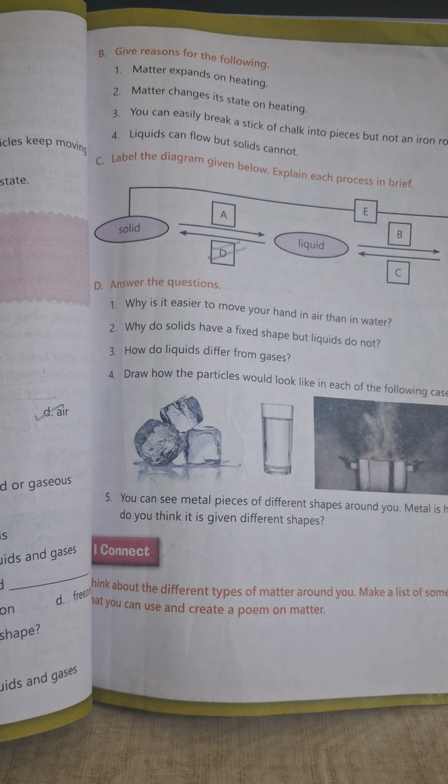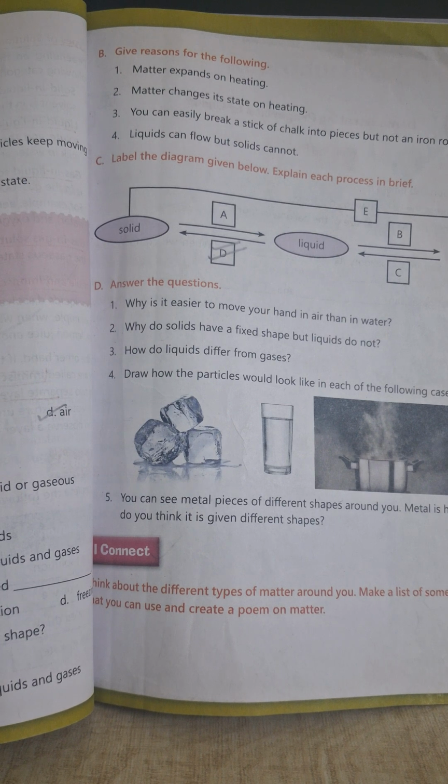This is not possible for solids at all. And in water it is possible. But as compared to air, you need to put some force inside it. So again, the solids have a fixed shape because they have a strong intermolecular force of attraction. Differences we have done.